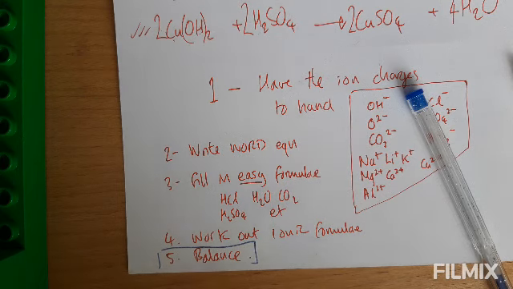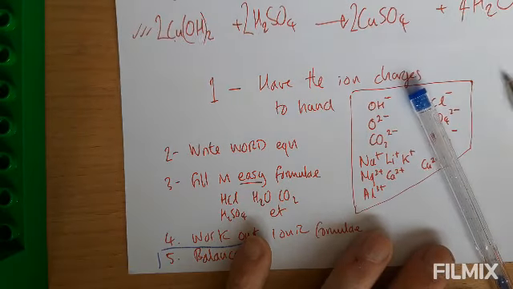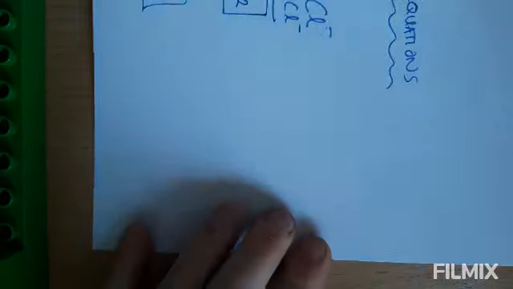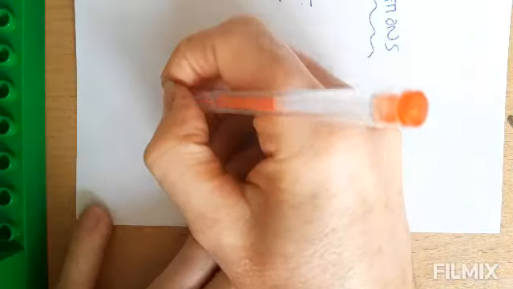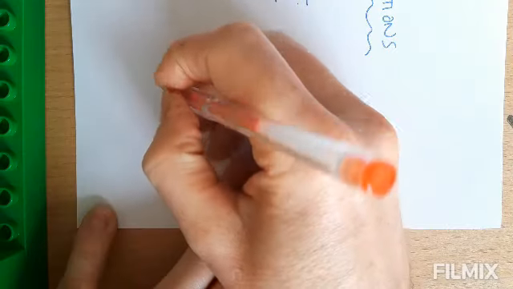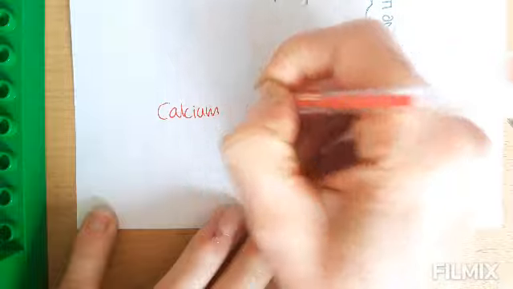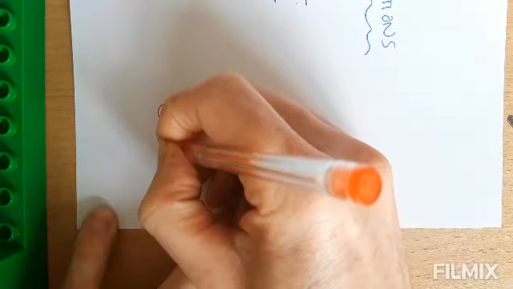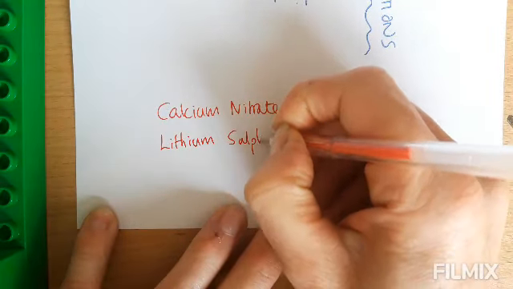Okay then. So now what I'm going to do is set you some challenges. All right, and these are as follows. Ooh, I've run out of paper. Gosh, I do write a lot, don't I? Okay. I would like you to make calcium nitrate. I would like you to make lithium sulfate.